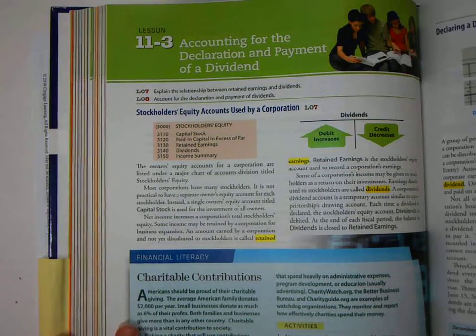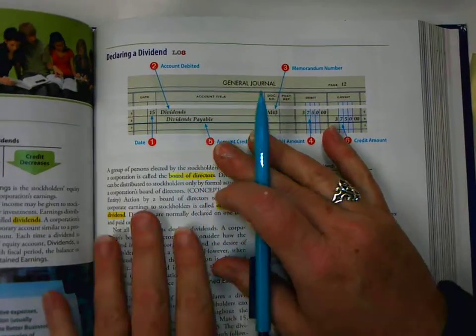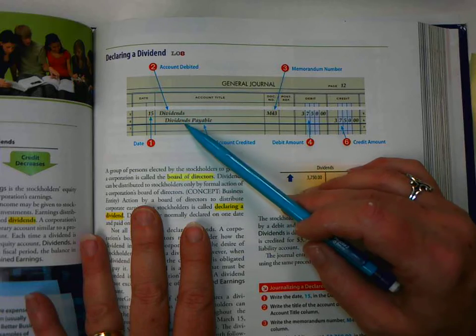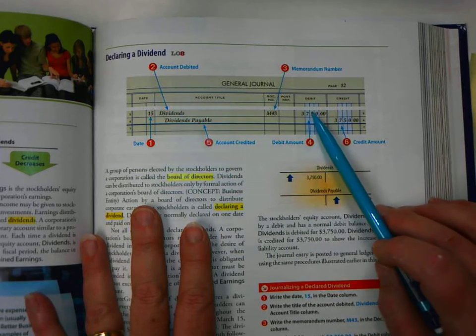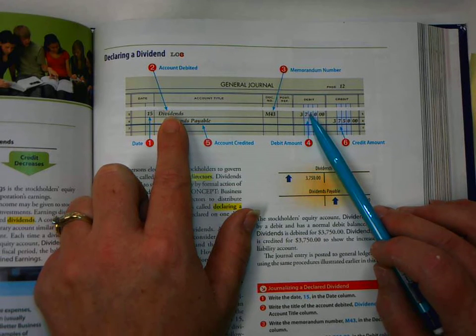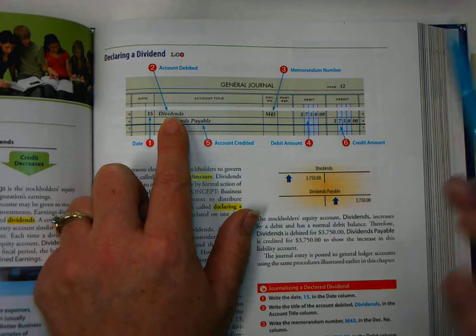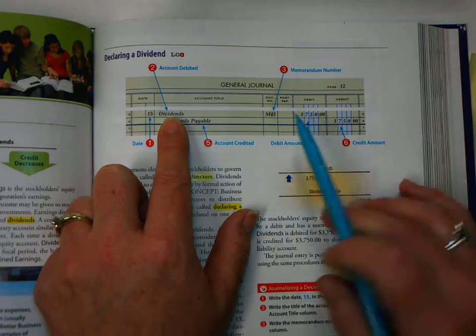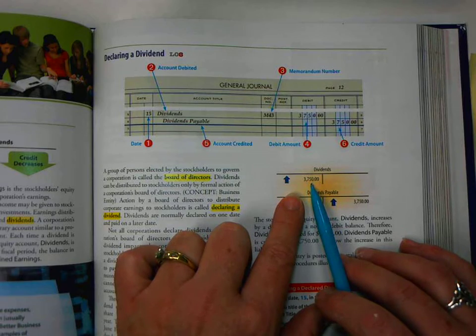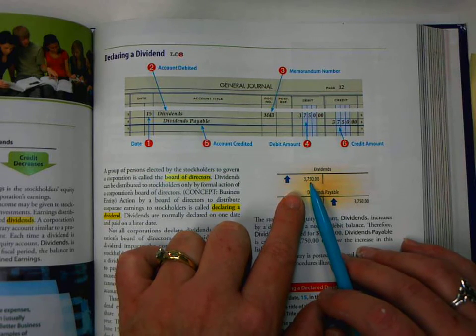And so we're going to do two transactions. One is when our board of directors declares the dividend. When that happens, we're going to debit a dividends account, which is basically like debiting drawing, because that is decreasing our retained earnings or our capital at that point.